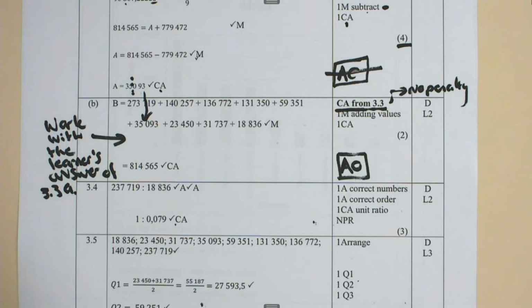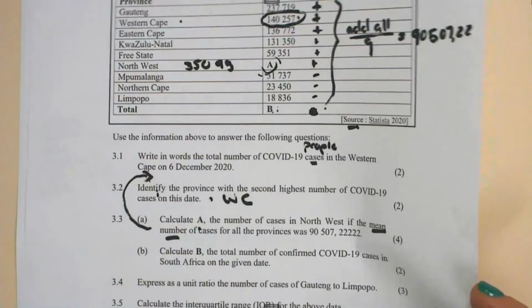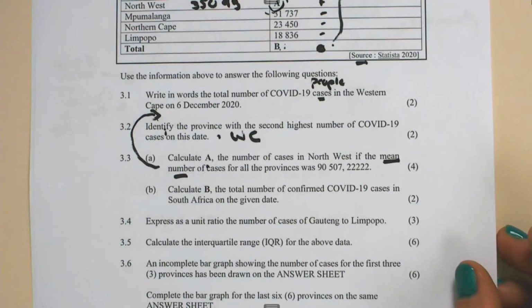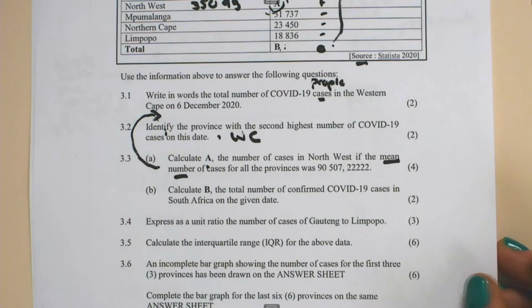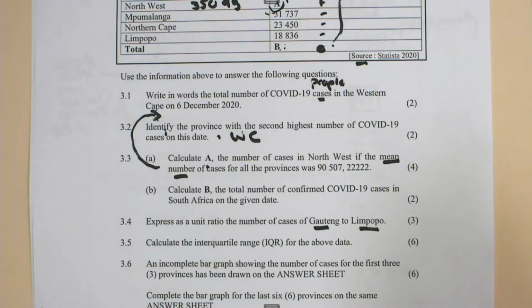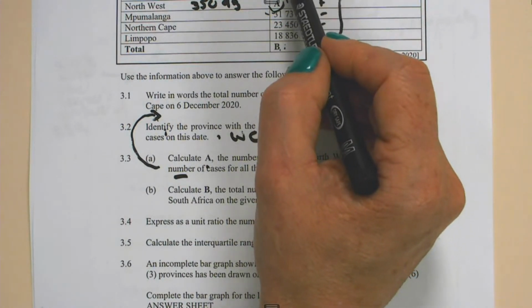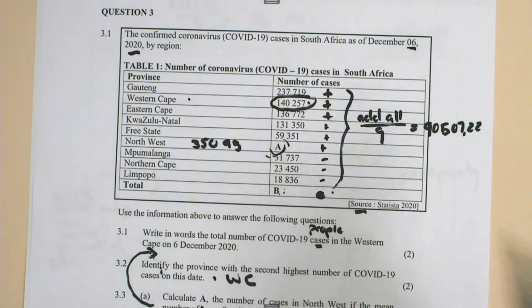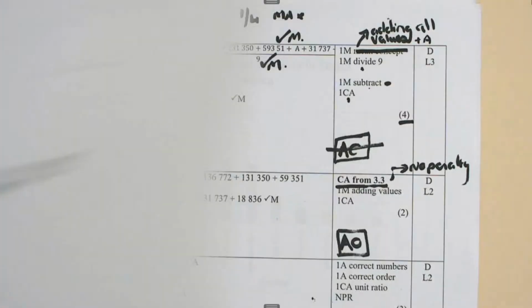3.4. Express as a unit ratio the number of cases of Gauteng to Limpopo. So it's Gauteng to Limpopo. Gauteng is 237,719, and Limpopo is 18,836.